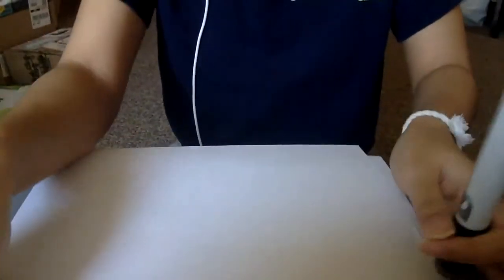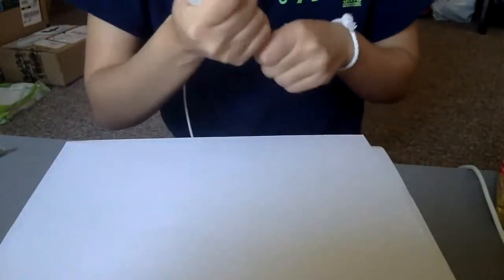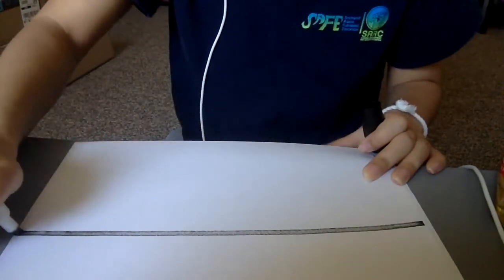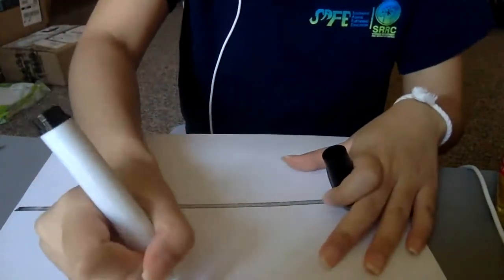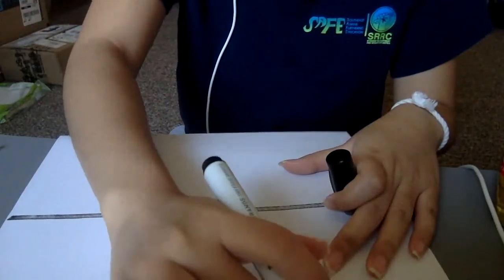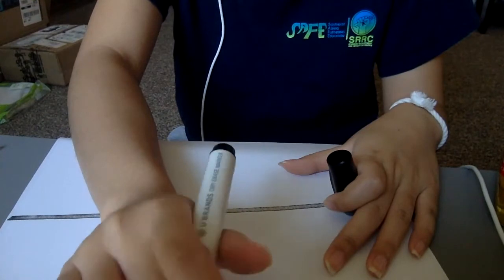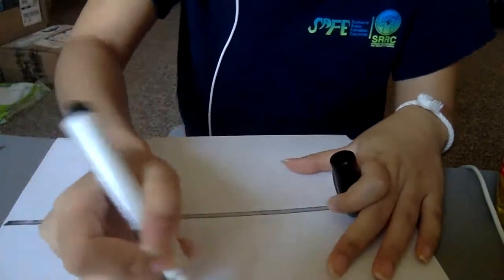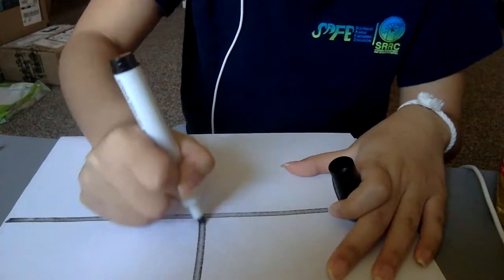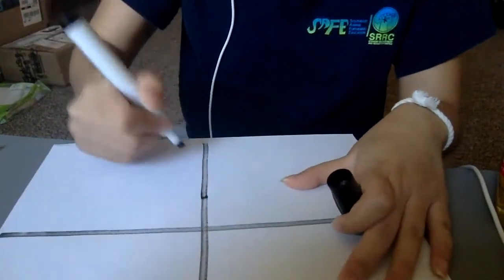I'm just going to go ahead and draw the squares. They're not equal, but that's okay.